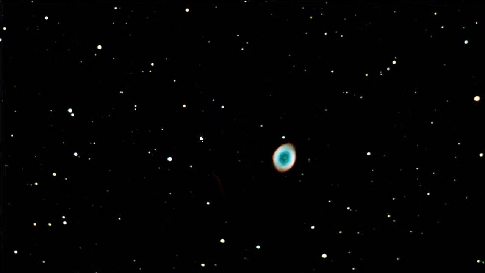Let's see if Wikipedia has anything interesting to say about it. Planetary nebulas are formed when a shell of ionized gas is expelled into the surrounding interstellar medium, aka space, by a star in the last stages of its evolution before becoming a white dwarf.